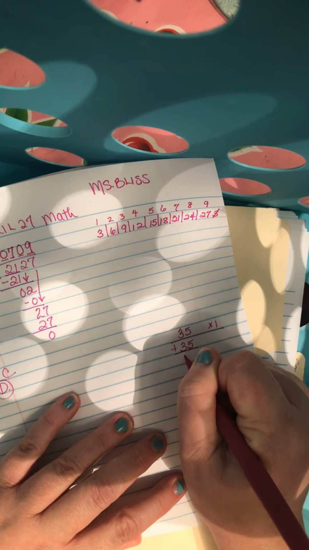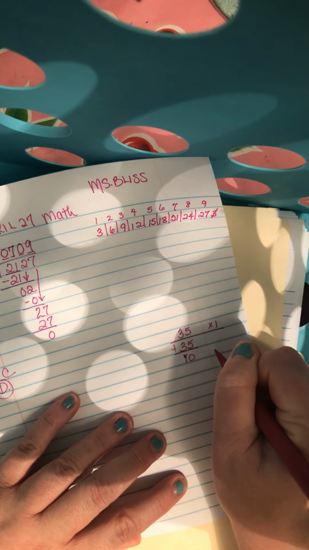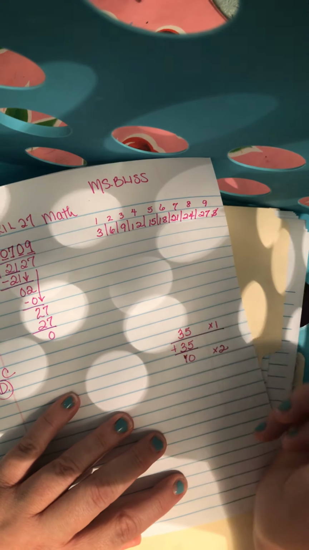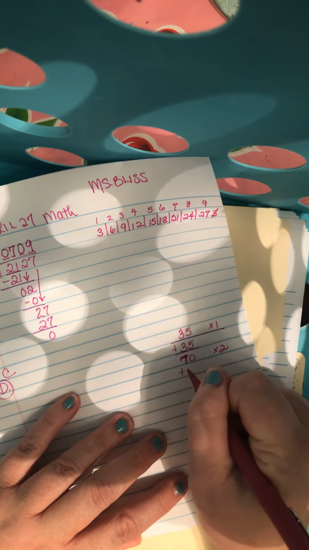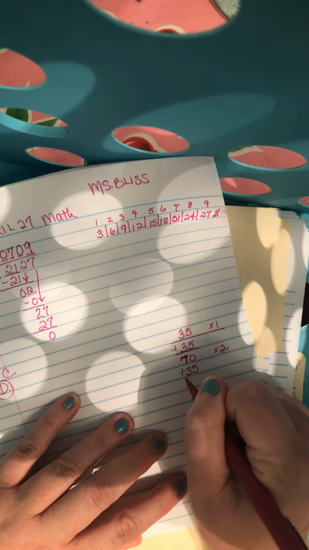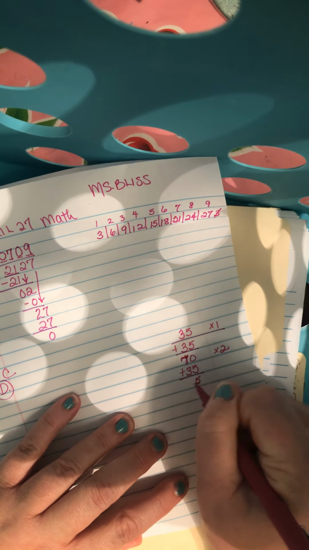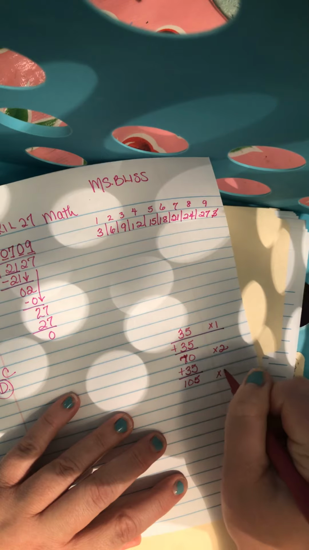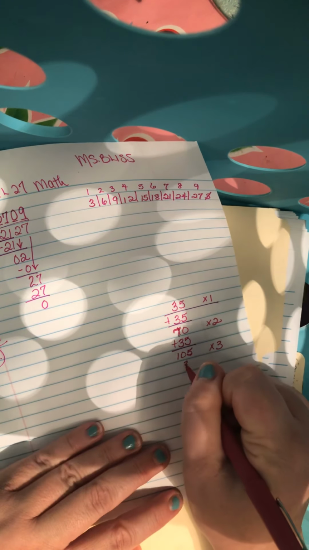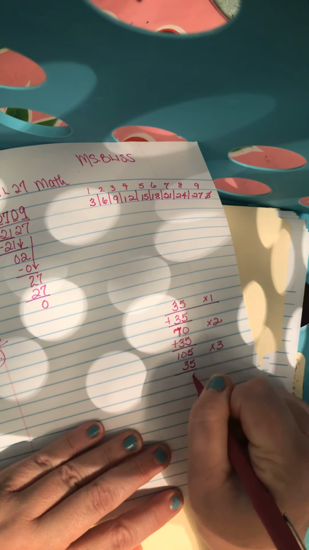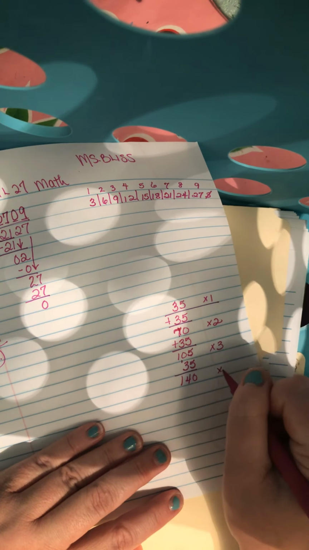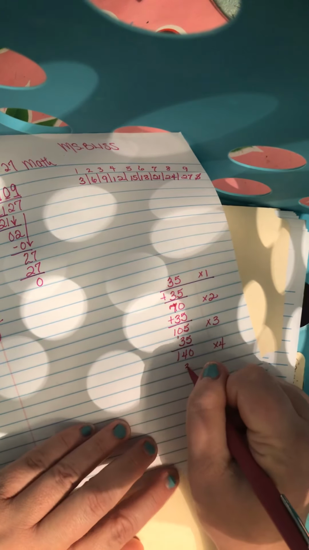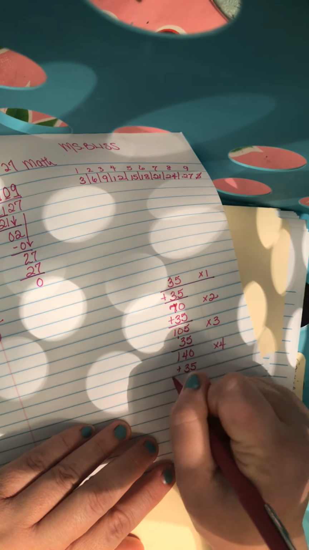So that is 70. This makes it times 2. I'm going to add it again, 35 times 3. This is times 4. I'm just adding, nothing difficult.